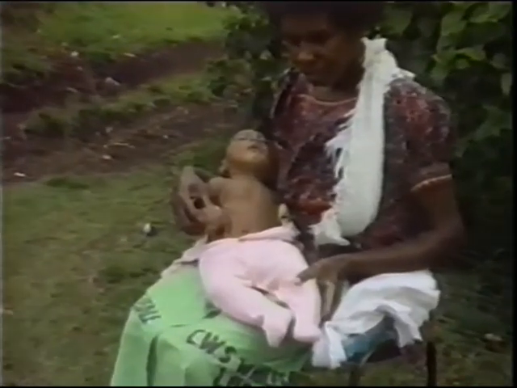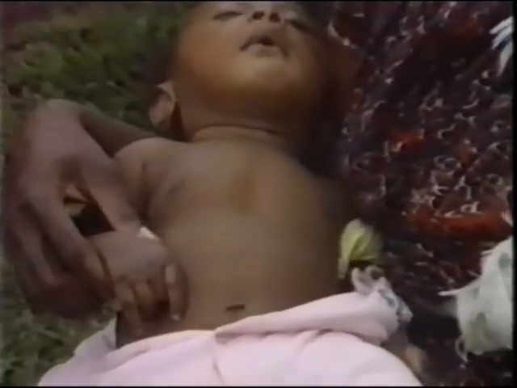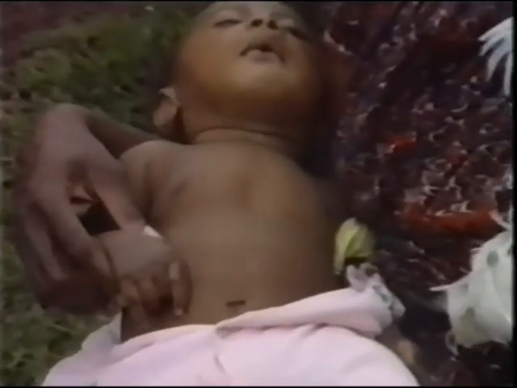Here is the fourth child. Her name is Anna. Does Anna have chest indrawing? What did you decide? We saw normal breathing. As the child breathed in, the whole chest wall and abdomen moved out. Therefore, we decided there was no chest indrawing.